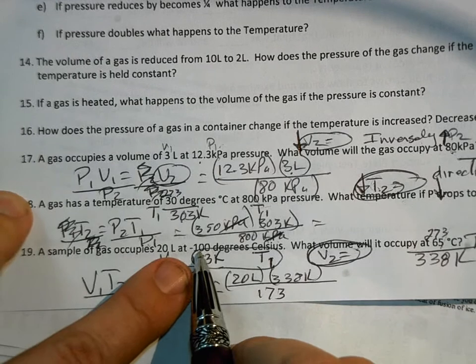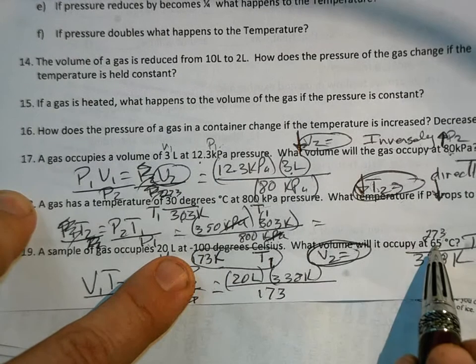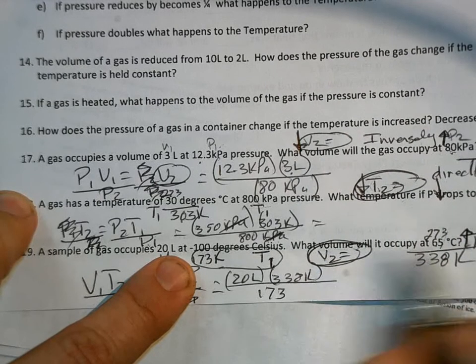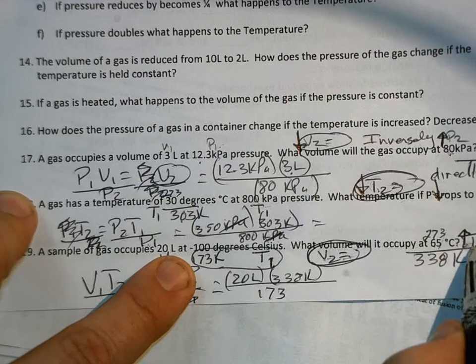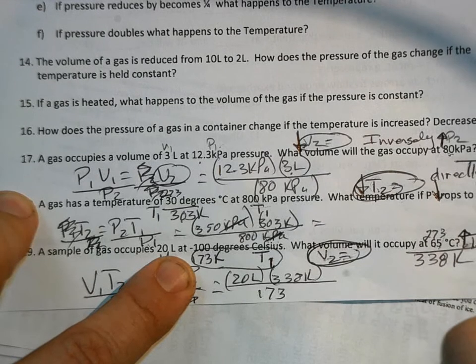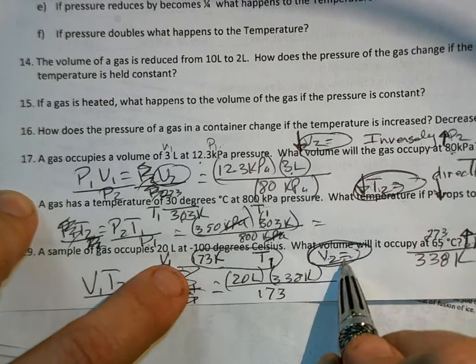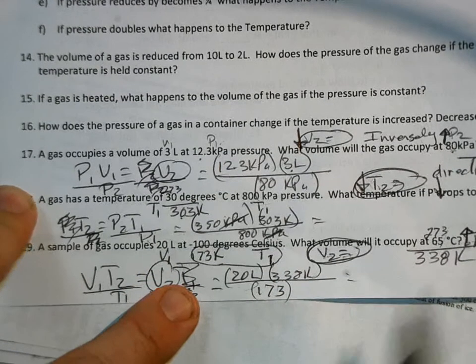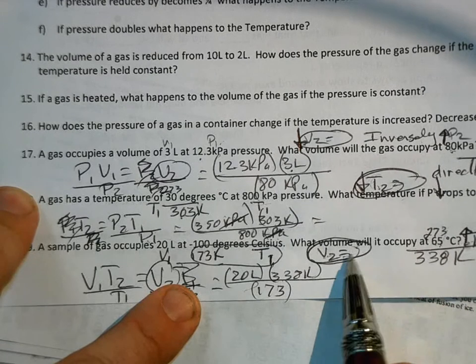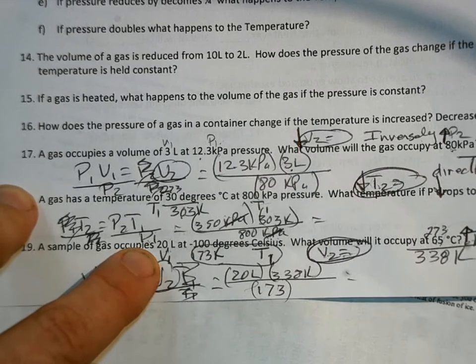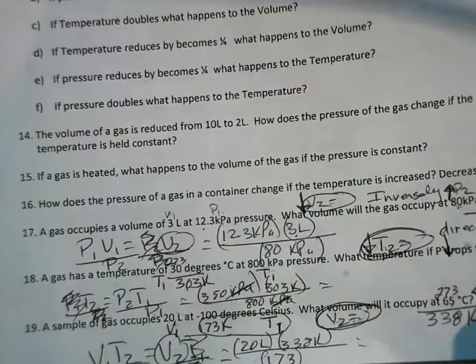Now we're going from negative 100 degrees Celsius to 65. The temperature is increasing. So what will we expect the volume to do? Are they directly proportional or inversely proportional to each other? Well, what is it, class? Temperature and volume, directly proportional or inversely? That's going to be directly. So we should expect that the volume should be bigger than what we started with. Your answer should be bigger than 20. Actually, if you realize that the volume has to be bigger than what we started with, and there's only one answer that's bigger than 20, you don't even have to do the calculation. So sometimes you'll get lucky and that'll happen.